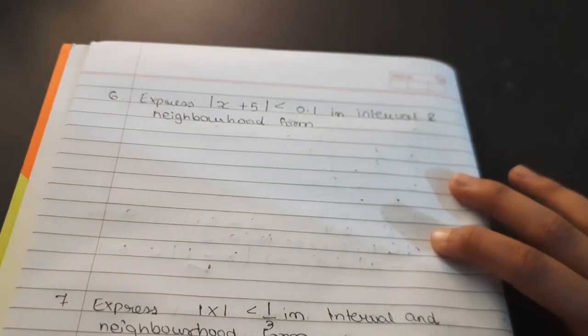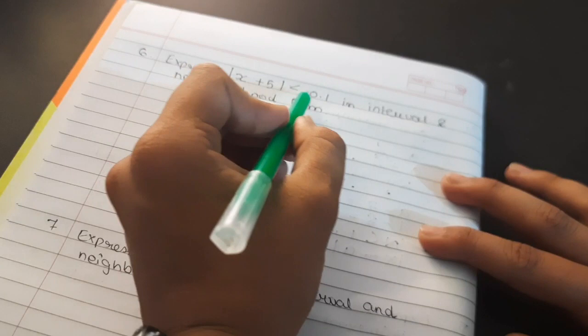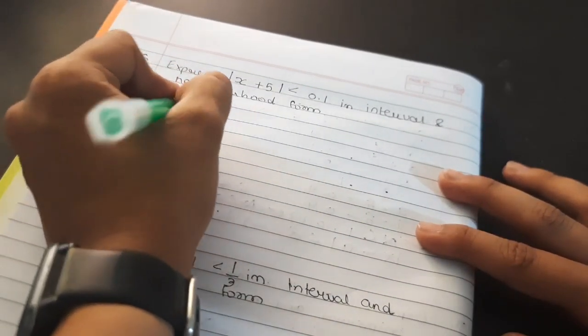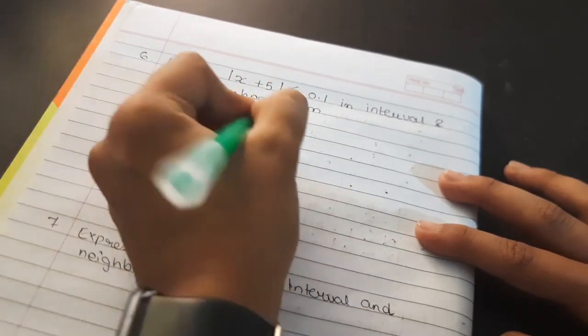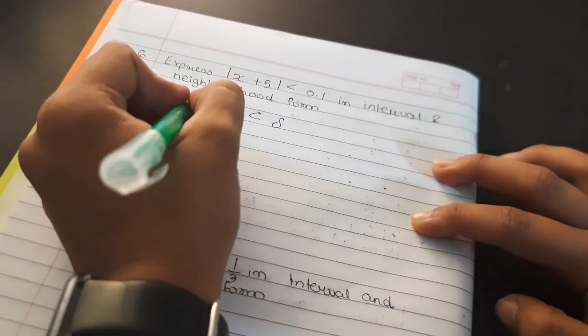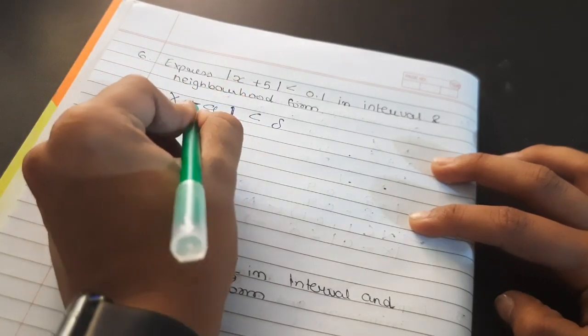Now our next question. Express |x plus 5| less than 0.1. So we are given with modulus form, |x minus a|. Right, we are given with modulus form, but again we need to be alert because here a plus sign is there and we need to get a minus sign.